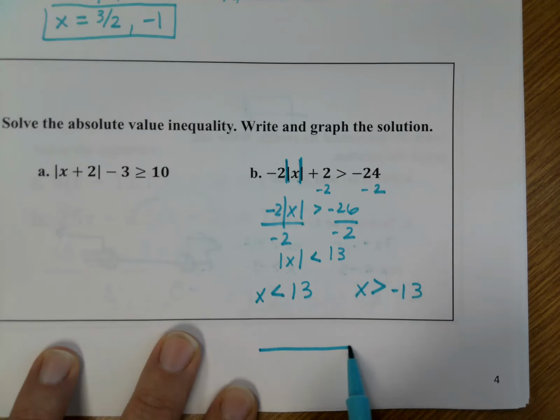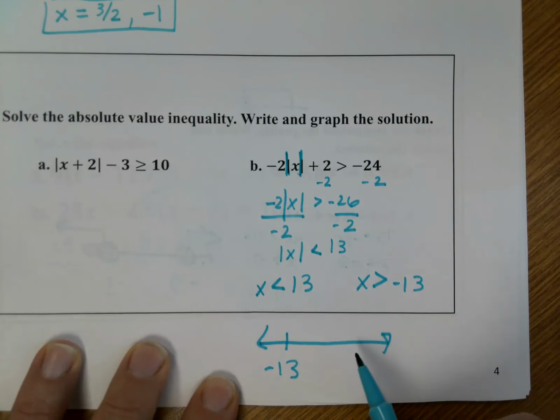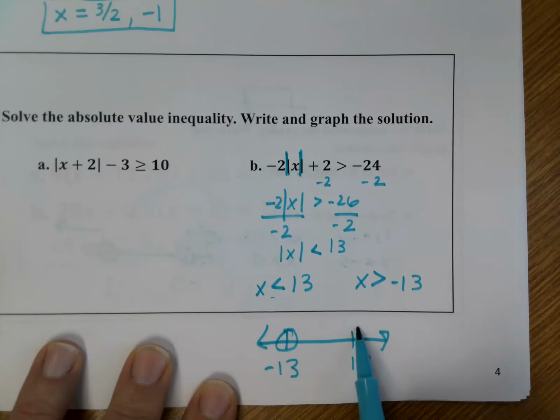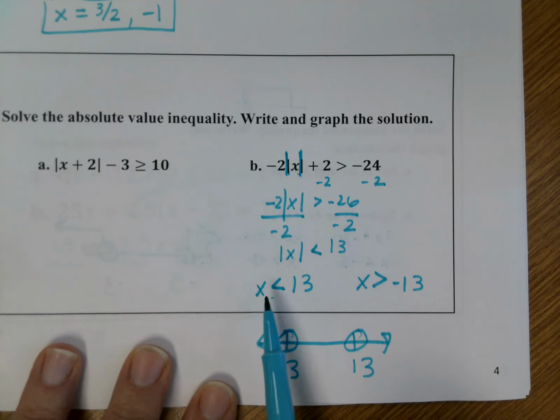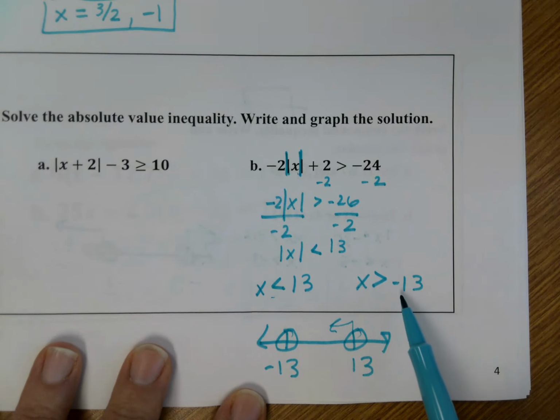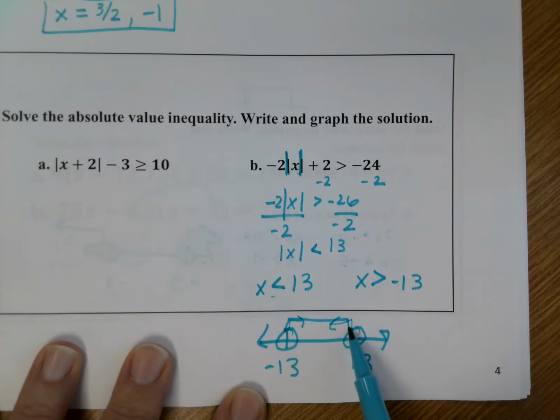So now I have to graph it. So remember, your smaller number goes on the left, your larger number goes on the right. No line, so both of these are open circles. This says x is less than 13. This is x is greater than negative 13. So this is an and statement. So you should be shading right in the middle like this.